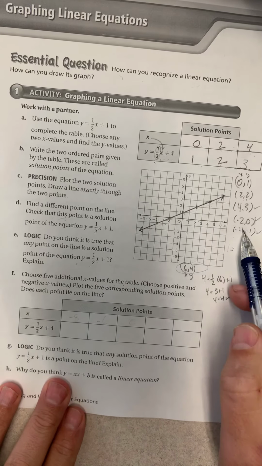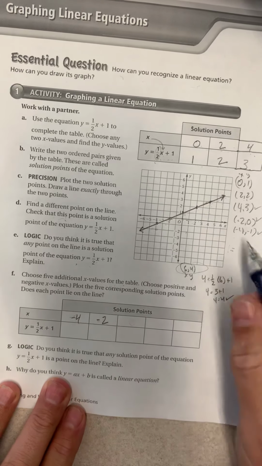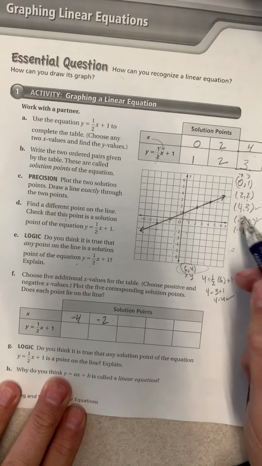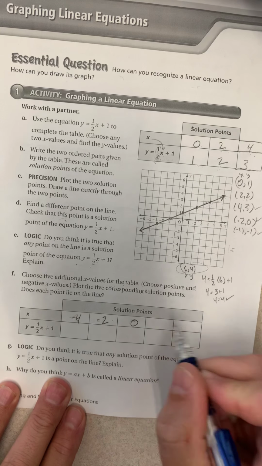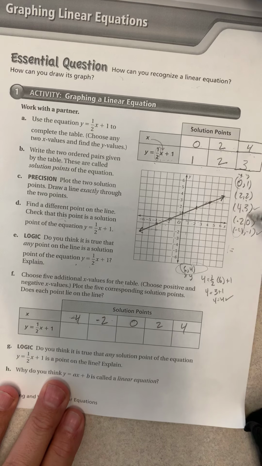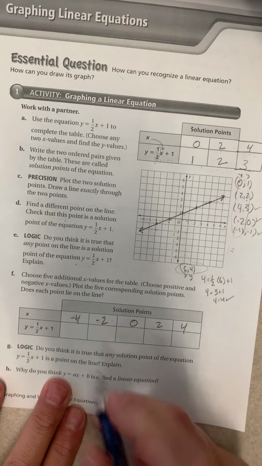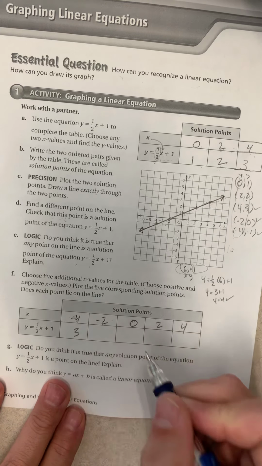I can just fill these in because we've already done it. I chose x's of -4, -2, 0, 2, and 4. That's exactly what I chose right there. I know they're in a different order, but that's okay. And we plugged those in, and we got 3.